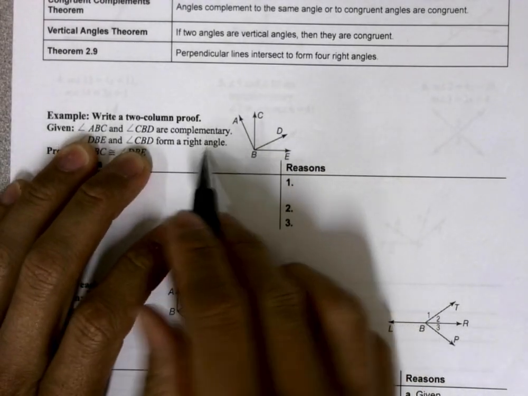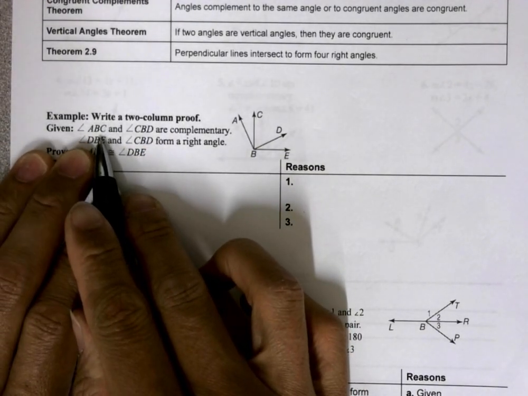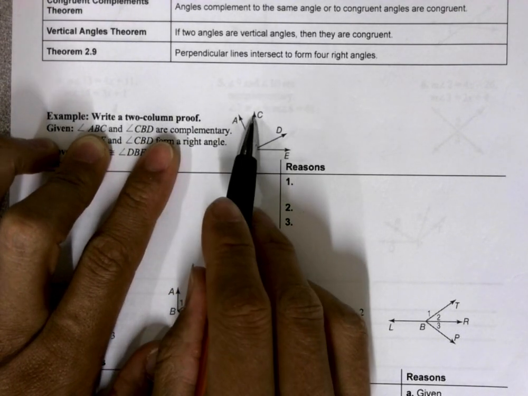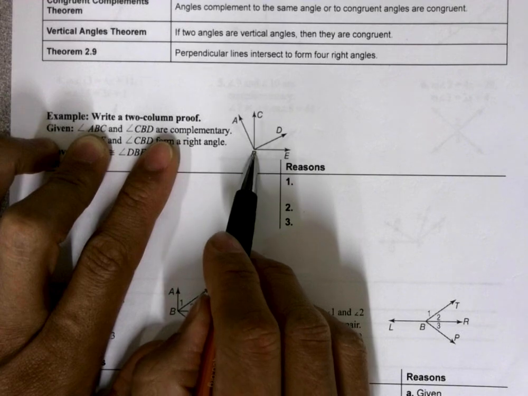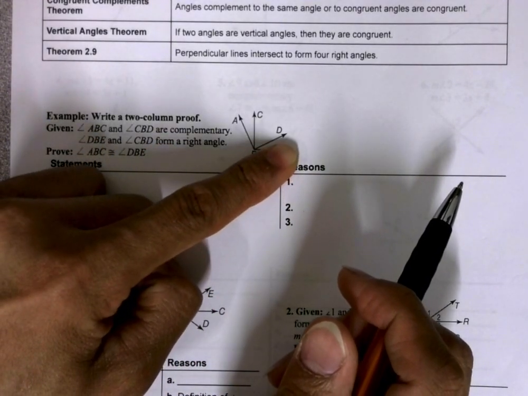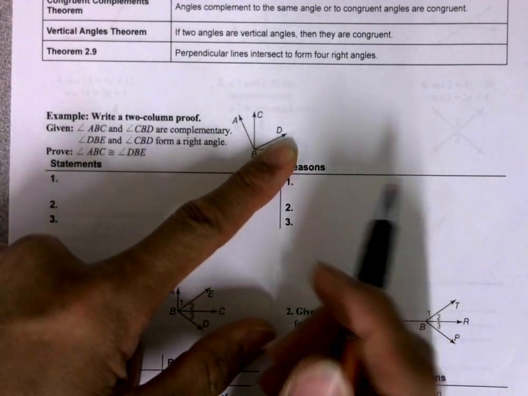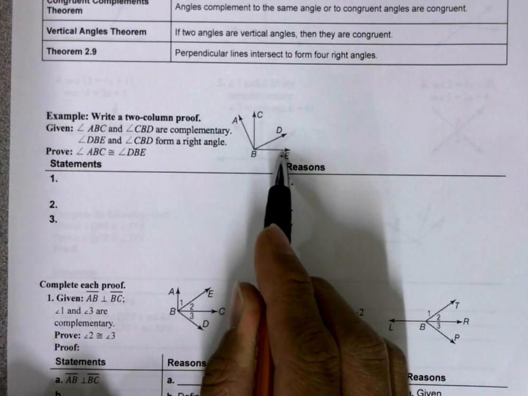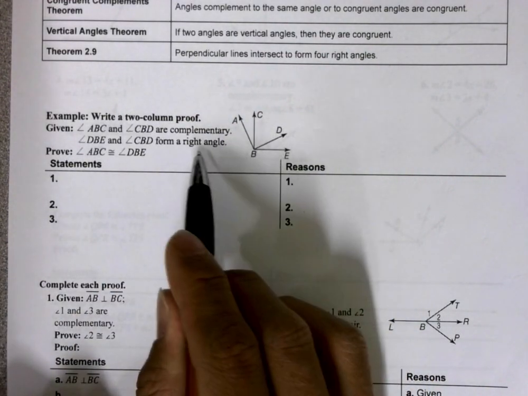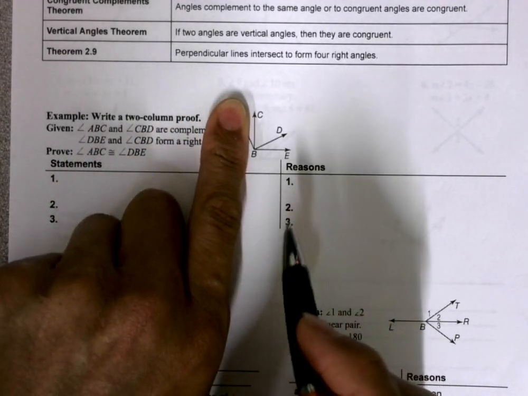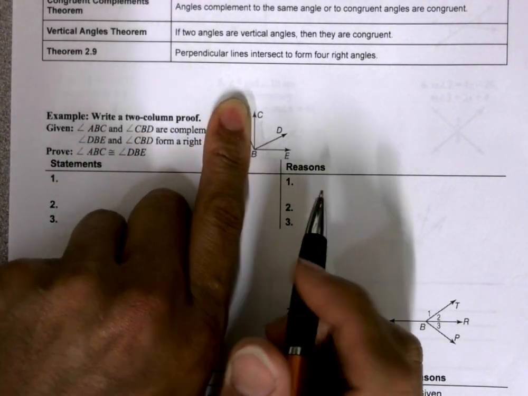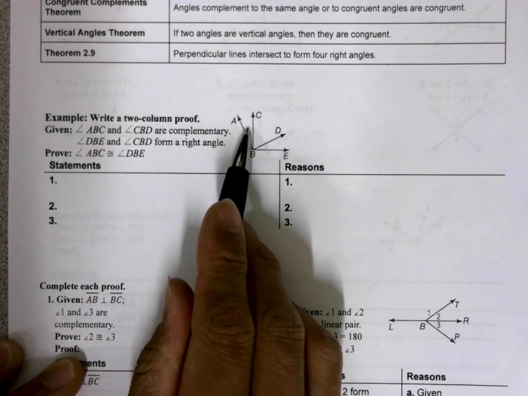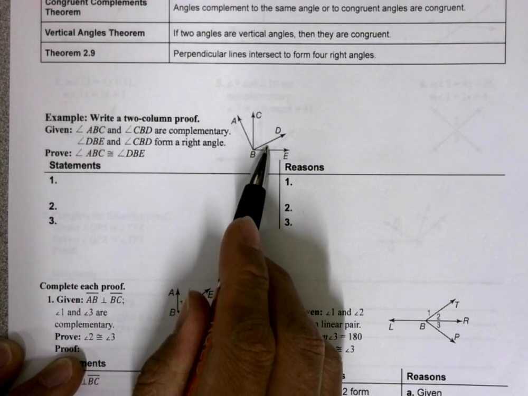So our problem here is giving us that angle ABC and CBD are complementary. Here's ABC and here is CBD. So we're talking about those two angles are comp. And then it's also giving us that DBE and CBD form a right angle. So we're talking about those two angles form a right angle. And we're trying to prove that ABC is congruent to DBE. We're trying to prove this angle is congruent to this angle over here.